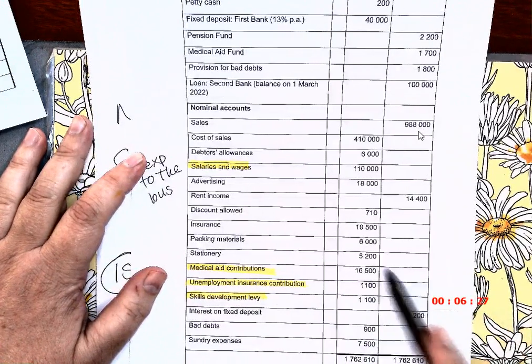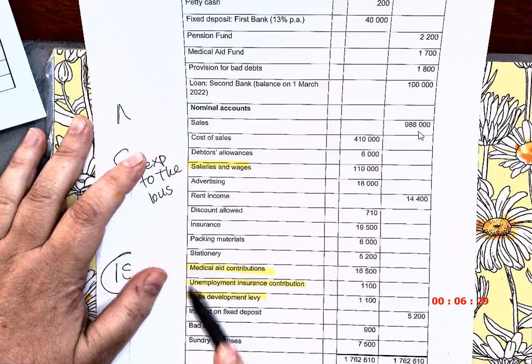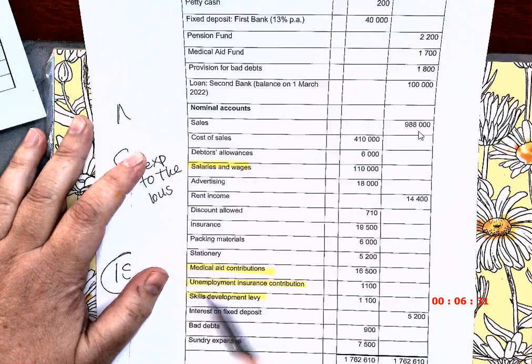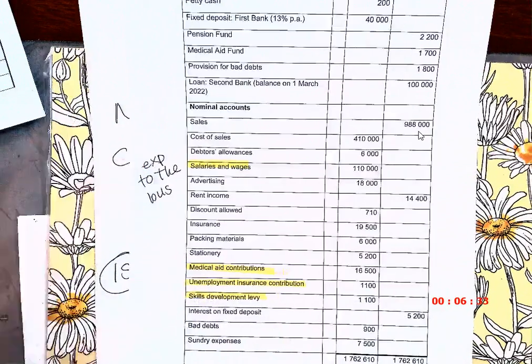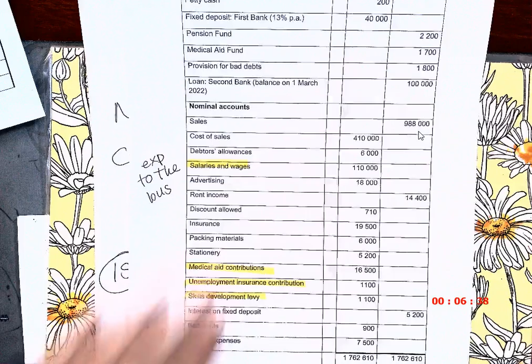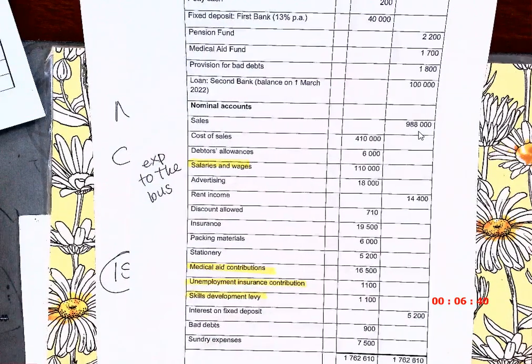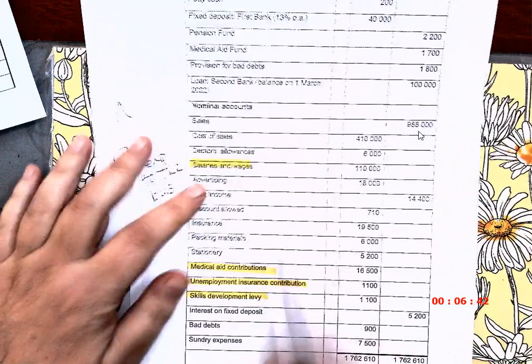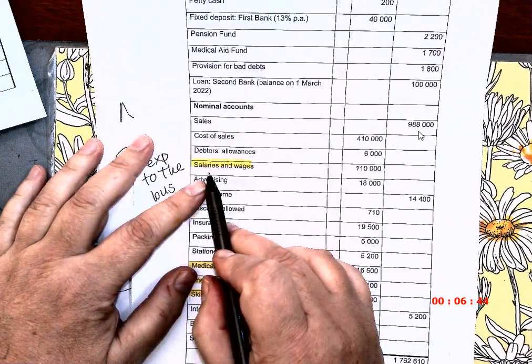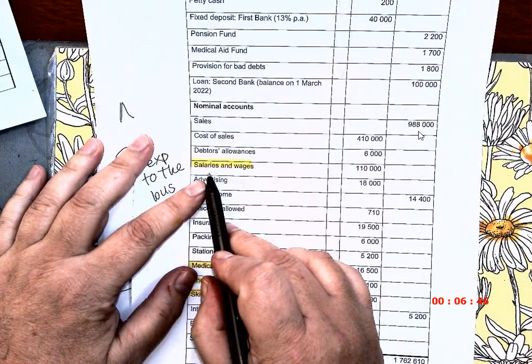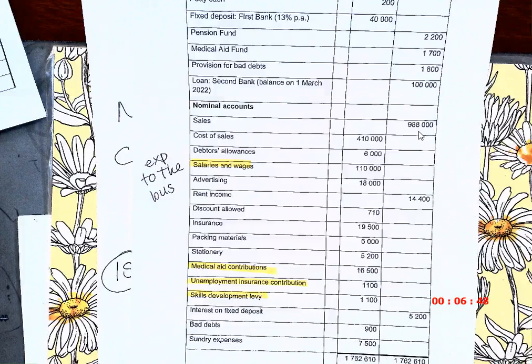They will sometimes put all of it together as employer contributions and give the total, or you will not see it at all, because this business decided to just add it to my salary and wages expense. So how will you know which one to use?